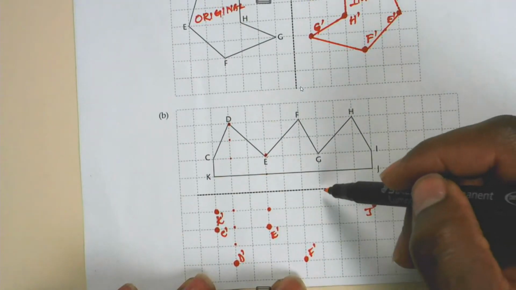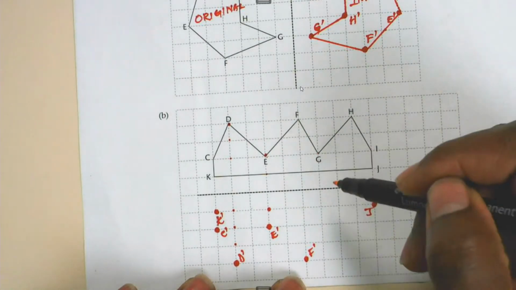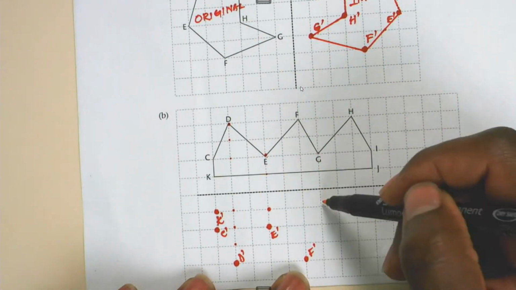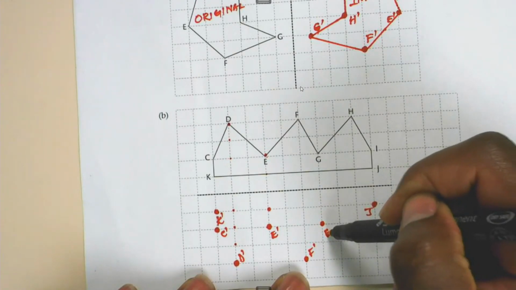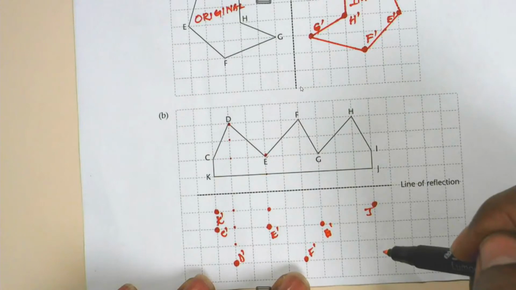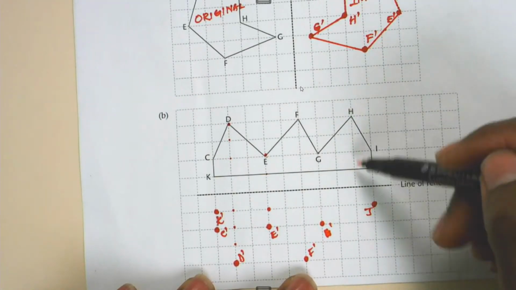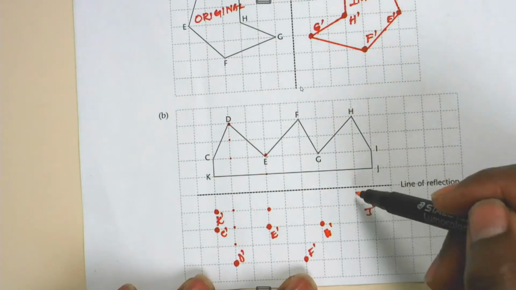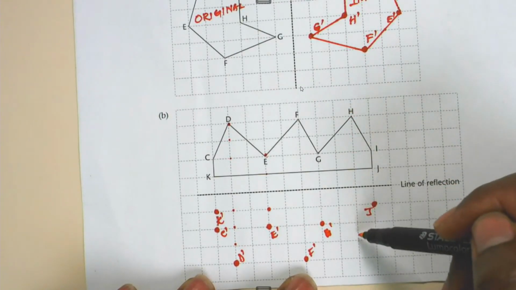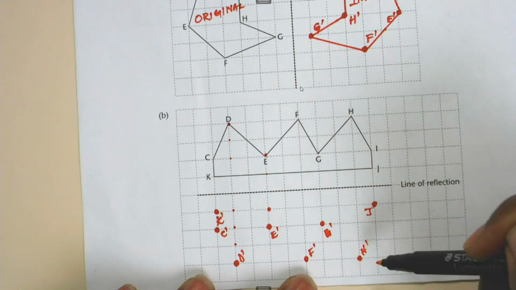Then G, how many units away from the line of reflection? 1, 2 units. Because it went up, we go down. 1, 2 units. So this will be our G prime. Then H, how many units away from the line of reflection? 1, 2, 3, 4 units. So we'll count 4 units down. 1, 2, 3, 4 units. This will be our H prime.